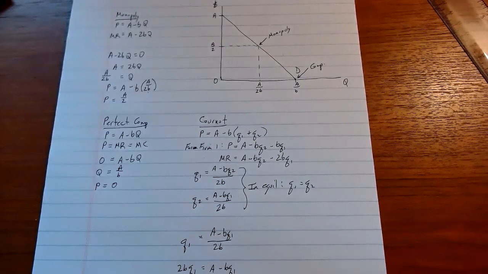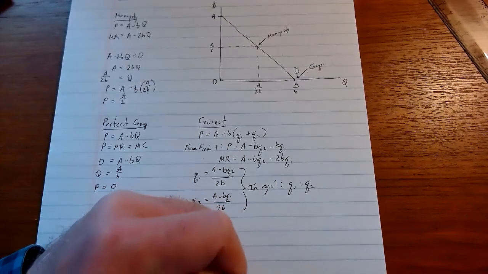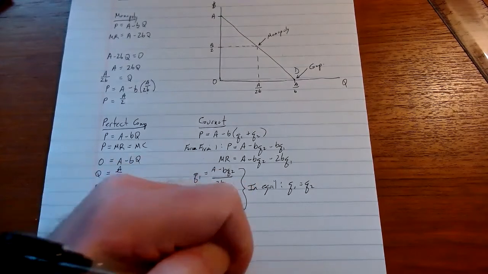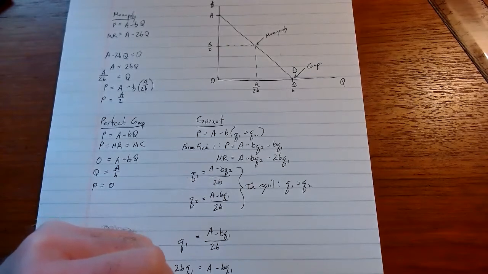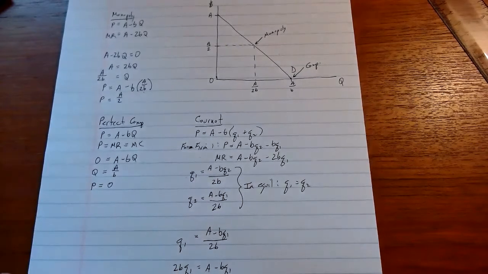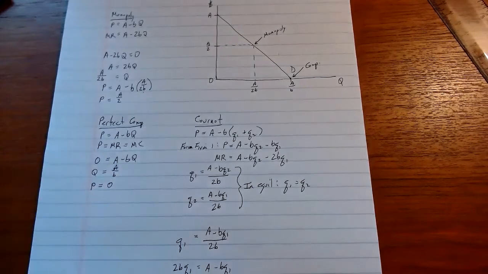So that's a third A over B. Q2 is going to be equal to A over 3B. And so together, the quantity produced in this Cournot duopoly is going to be 2A over 3B.